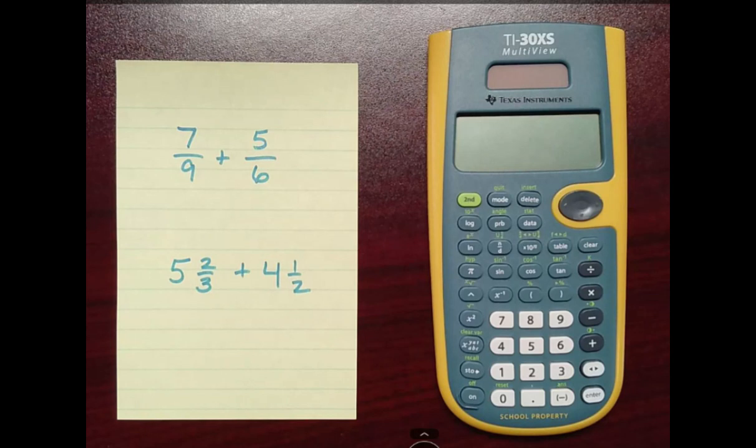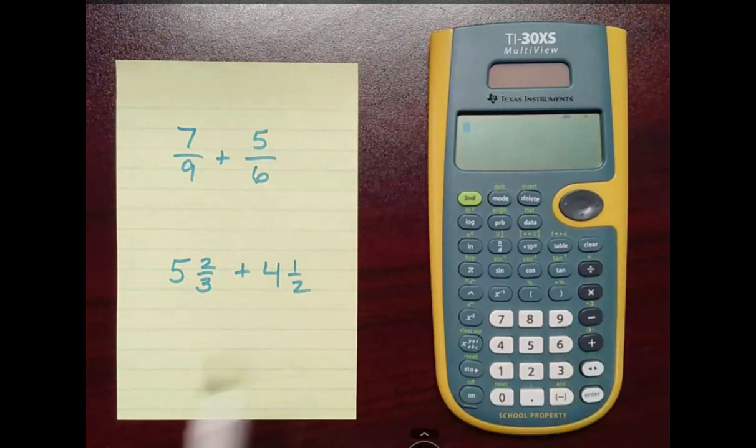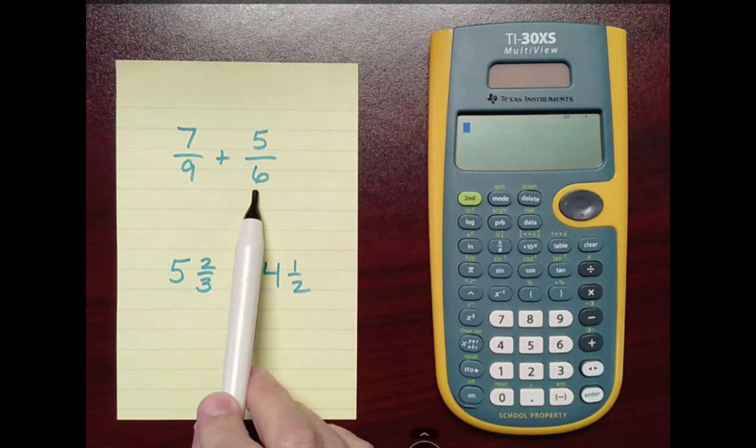In the two previous examples, the answers we got were proper fractions. That means that the numerator, the top number, is smaller than the denominator, the bottom number. Let's look at what happens when we get an answer that is top-heavy, where the numerator is bigger than the denominator. So let's start by adding 7/9 plus 5/6.